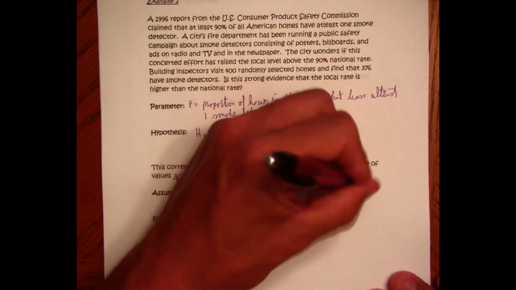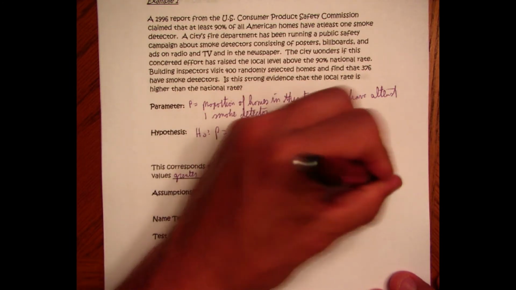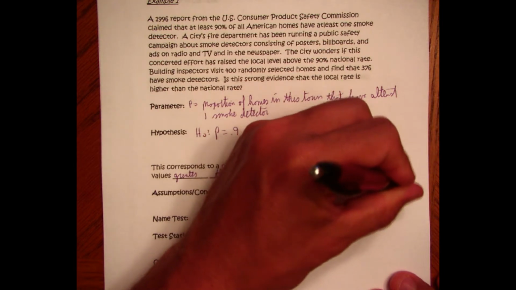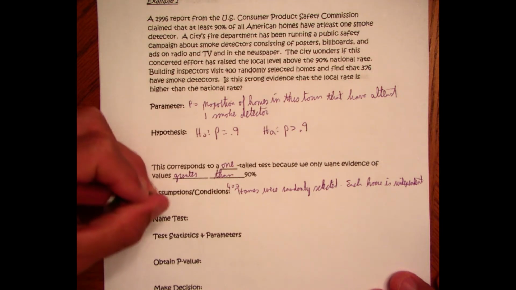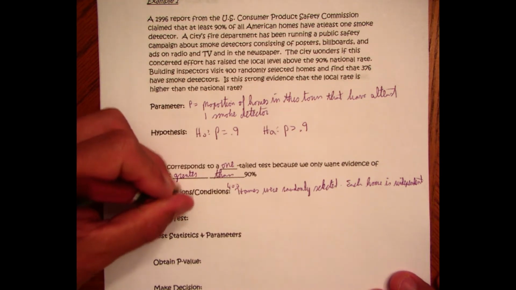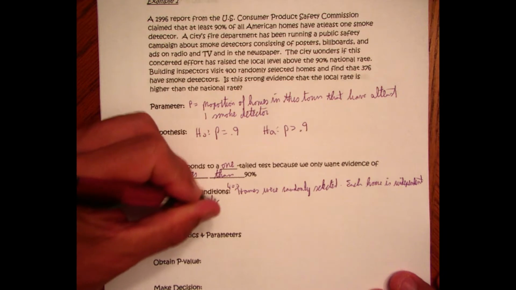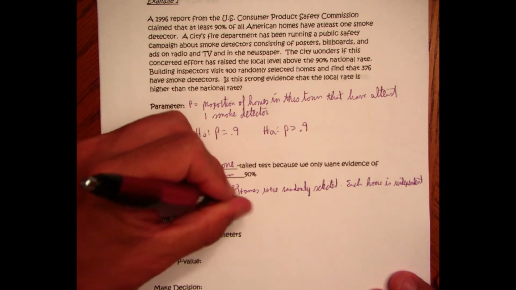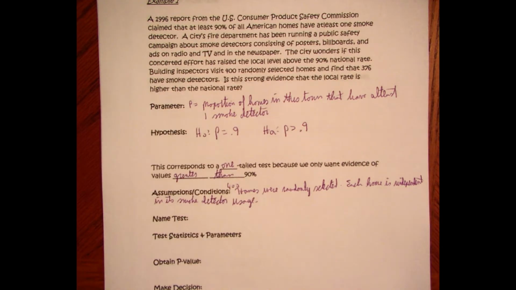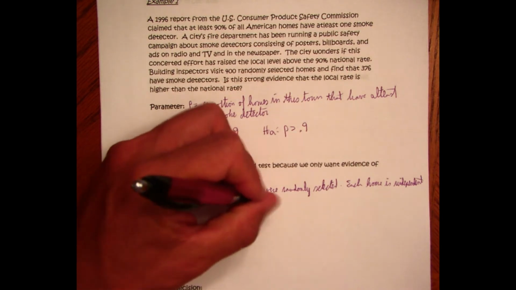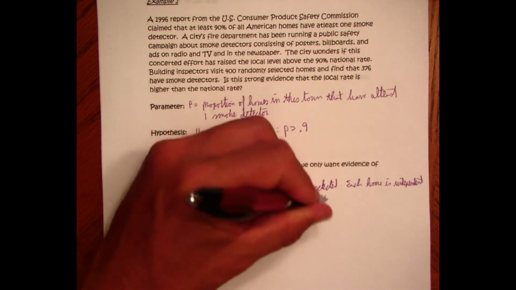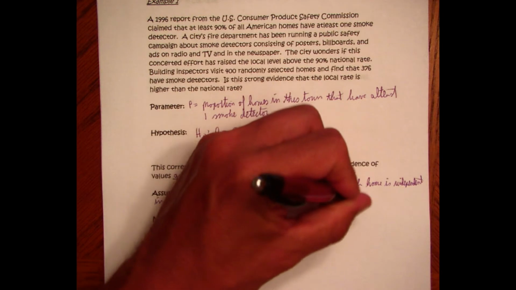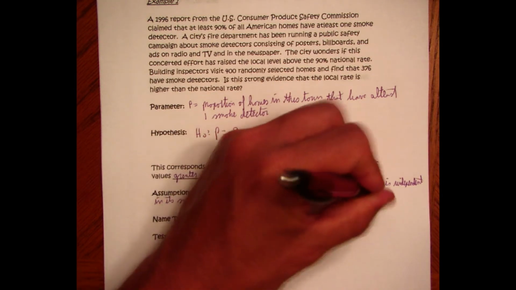Each home is independent in its smoke detector usage, so one home does not affect another. 400 homes is less than 10% of all homes in this town.